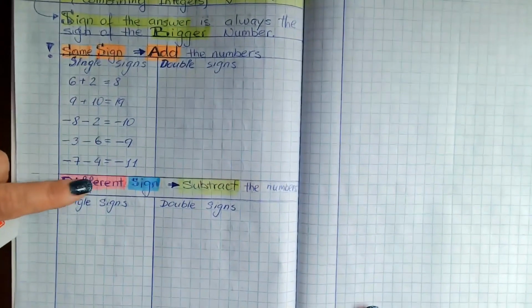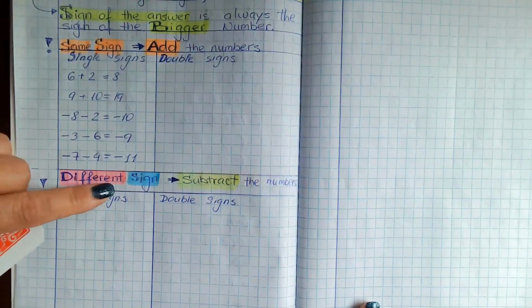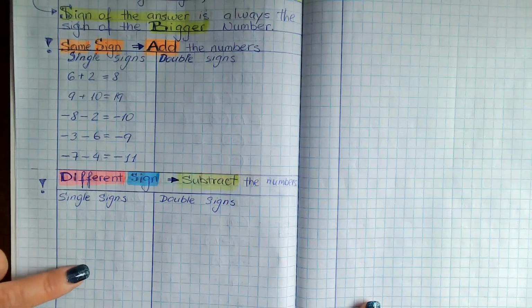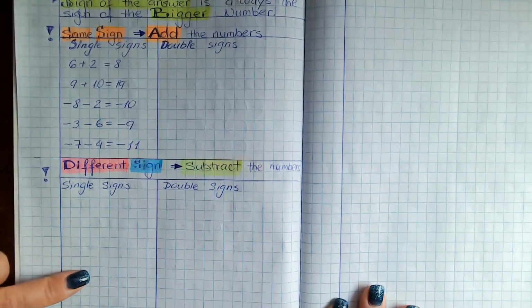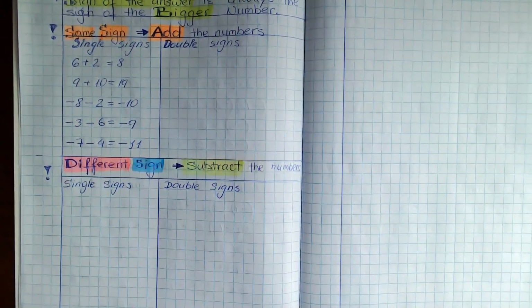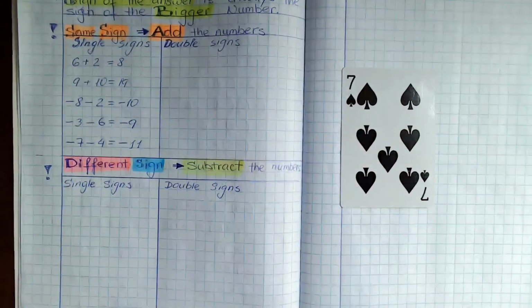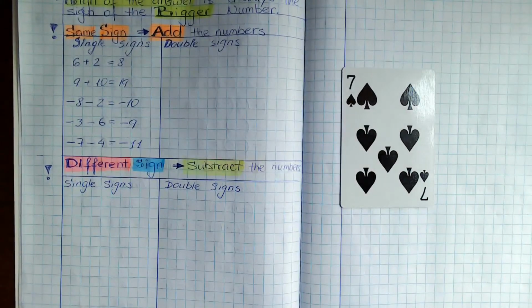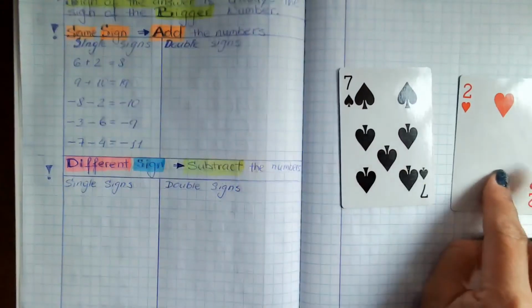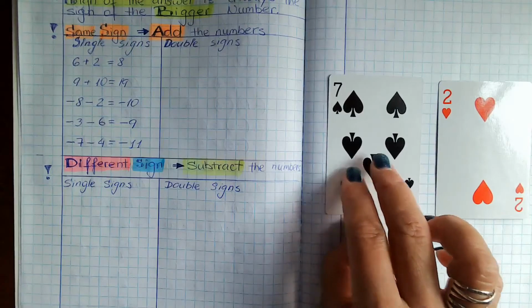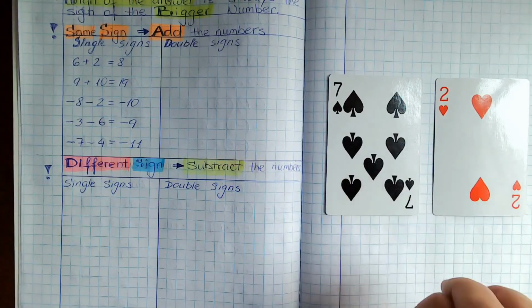I'm going to go down the column and see what happens when the signs are different. And again, I'm in the single sign column. Double sign will be a little bit more work to do, but we'll get there. So let's pick 2 cards that are different. So here's 7 spades, and here 2 hearts. So my connection was spades, negative, hearts, positive.